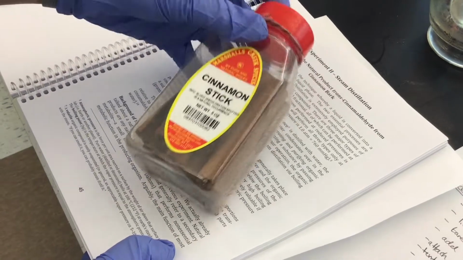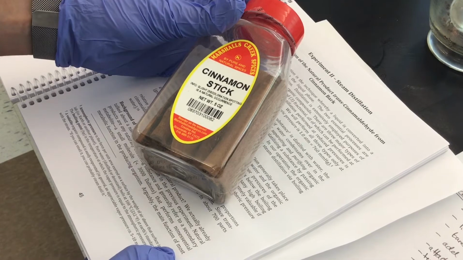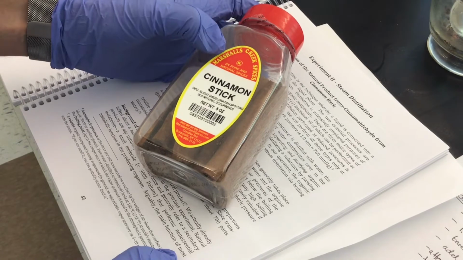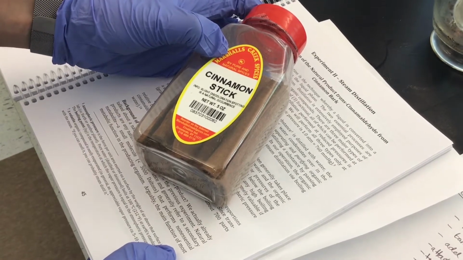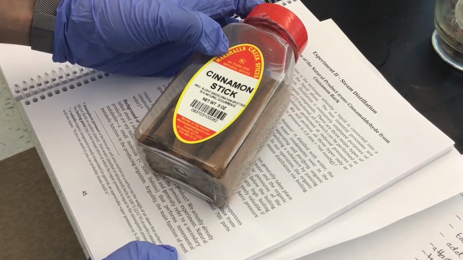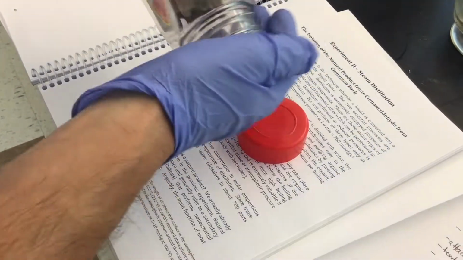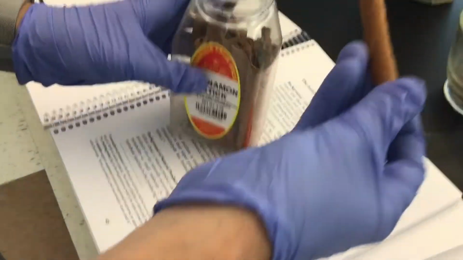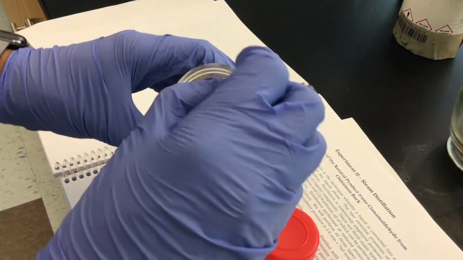So here we've got some cinnamon sticks. It's sold out of Oceanside, New York, but it doesn't tell us where it was shipped from. Most likely either from India or China. They are the biggest producers of cinnamon. If we just take a look, this is actual cinnamon bark. Usually when we're in the kitchen we see it as a powder, but here's some bark of cinnamon. It smells very nice the moment you open it.